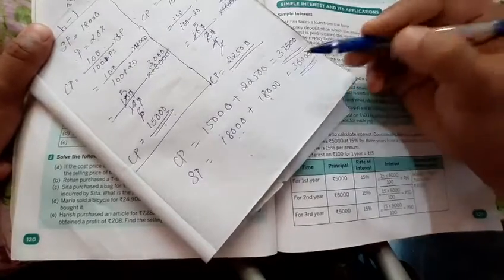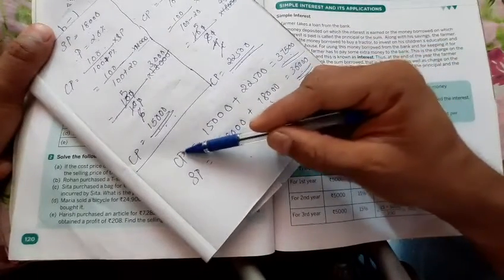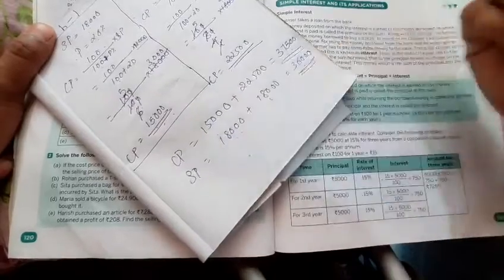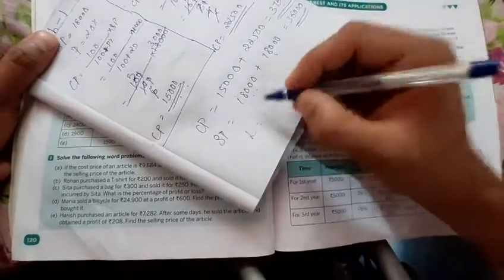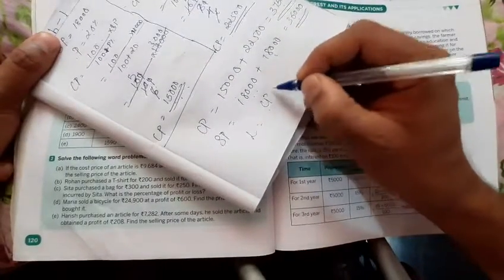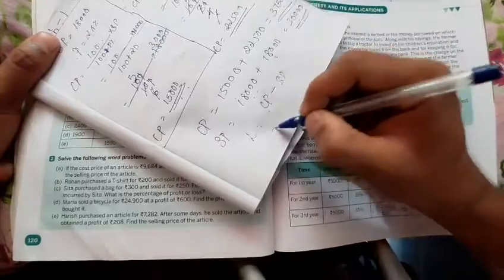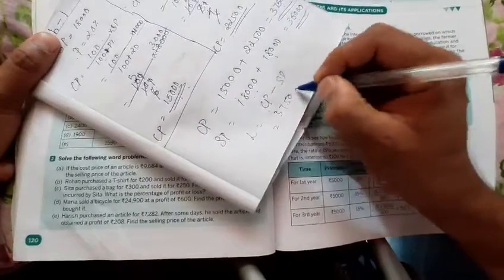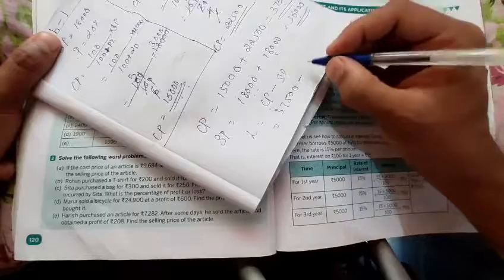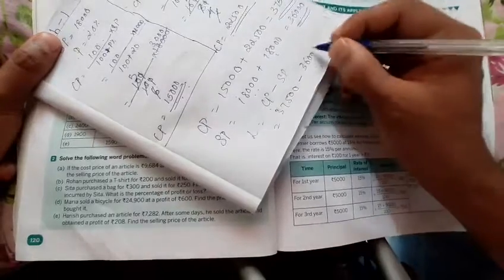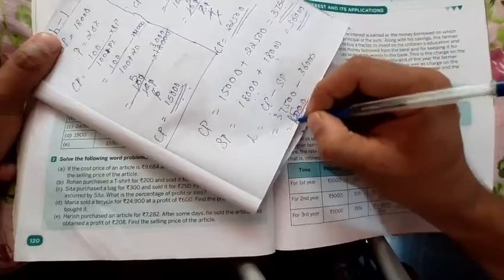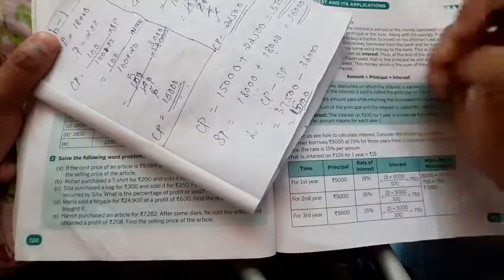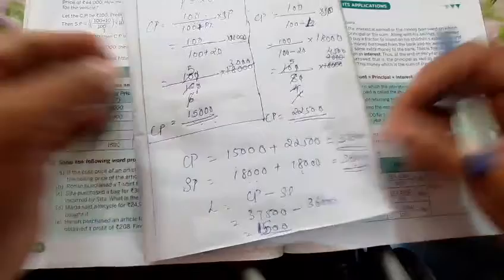Clear? So which one is bigger? Here the cost price is more than the selling price, so automatically it will be a loss. The total transaction will be a loss. How much? If it is a loss, how do we find it? Cost price minus selling price. That means 37,500 is the cost price minus 36,000. Then you will get 1,500. 1,500 is the loss. Okay, clear?